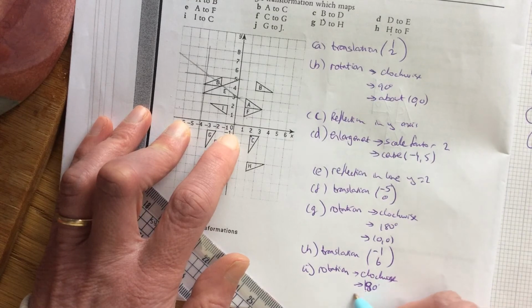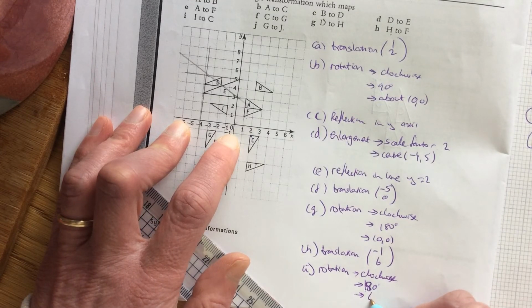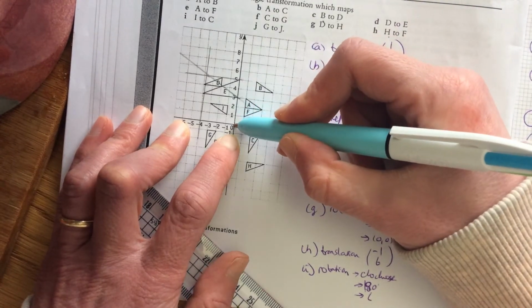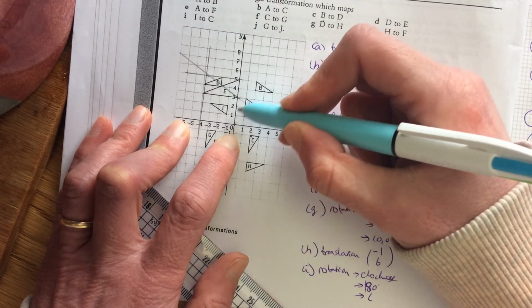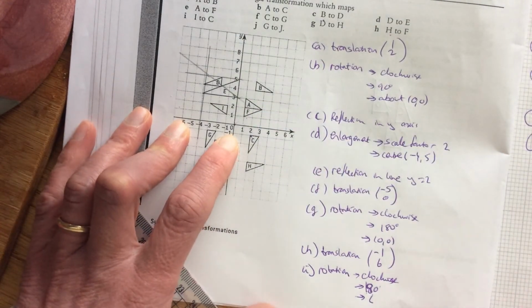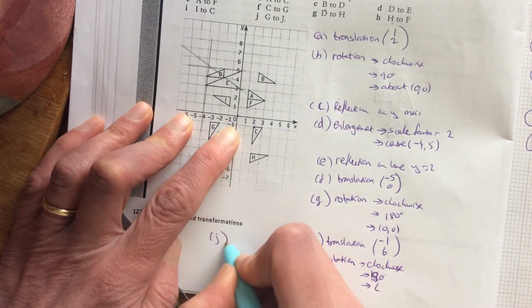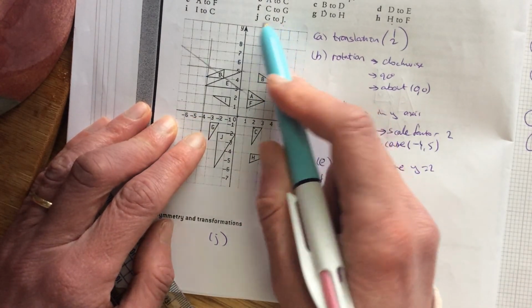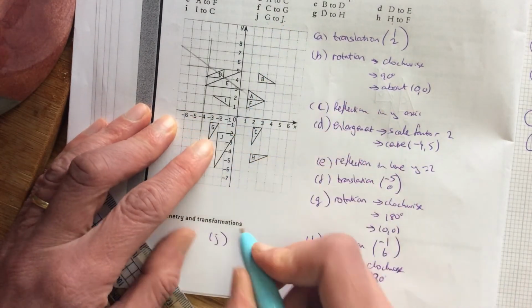Again, you just double check this. I'm just doing this by looking at it. Now I need to have my tracing paper to do this out properly. So you can check that with your own tracing paper there. I'll leave that blank for you. And J. C, G to J. That's an easier one. I can see straight off.